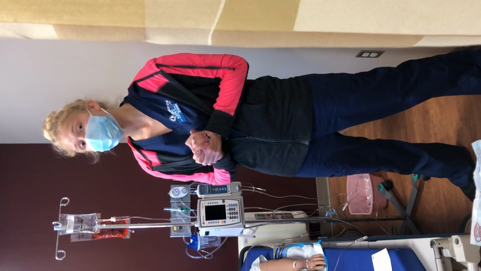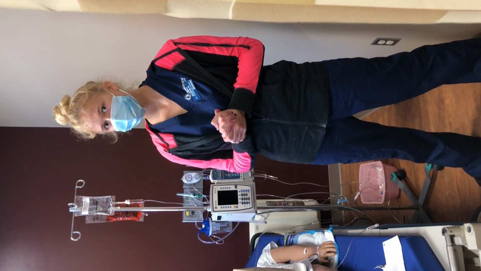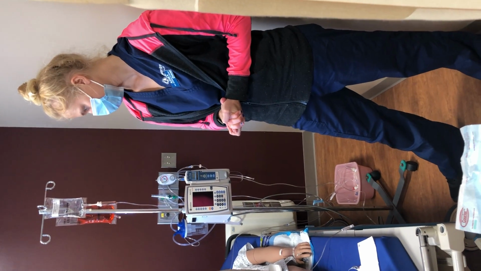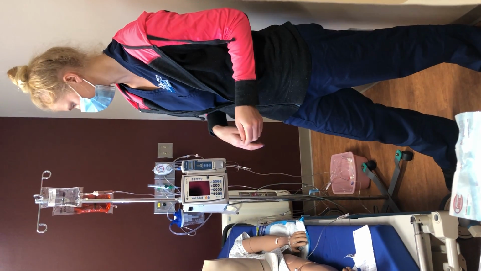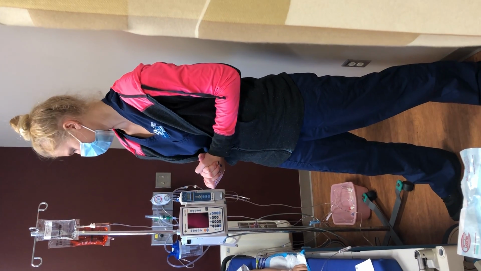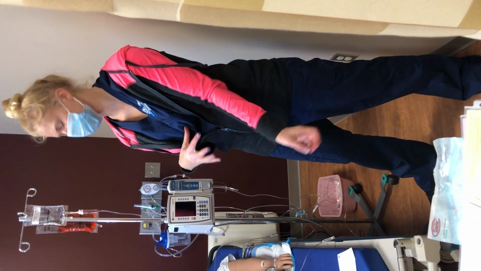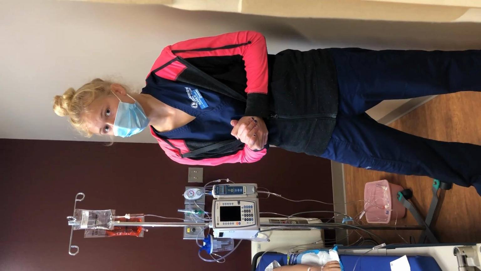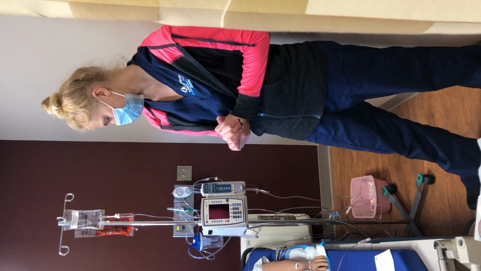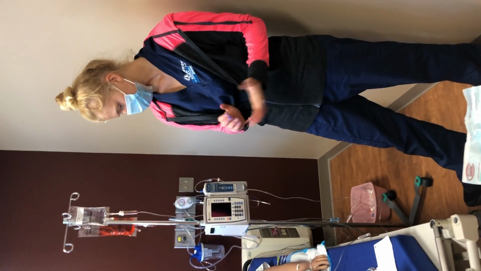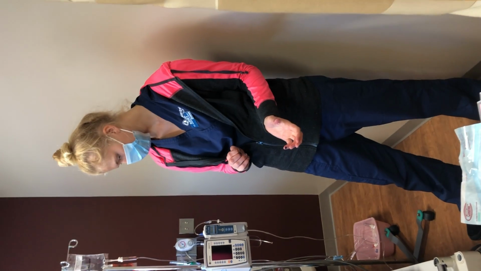So the findings that I document would be which lumen I use, and then the drips that I use, the amount of milliliters that I use, and then how the patient's IV site looks. And then how the patient tolerated the procedure, if they had any adverse reactions. I would document which lumen, like I said.